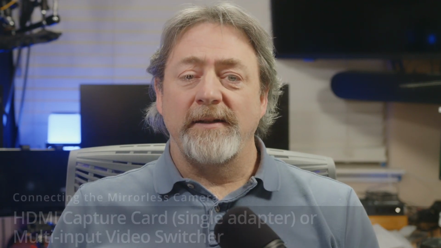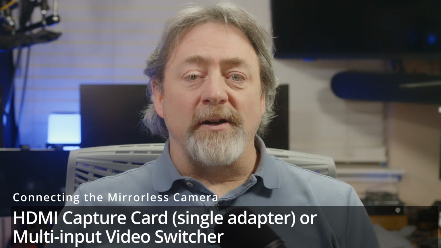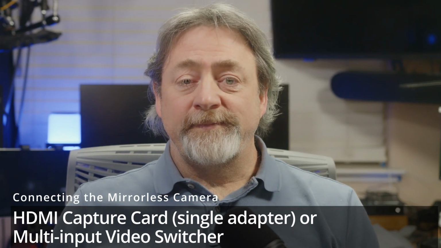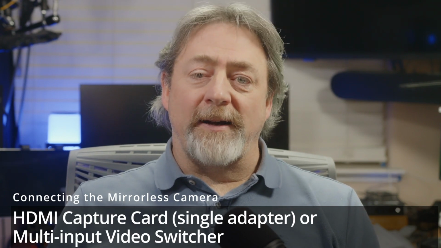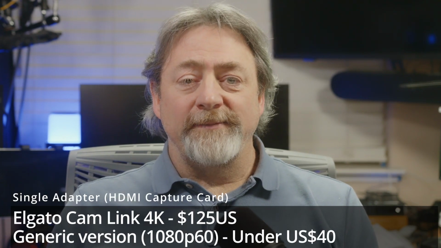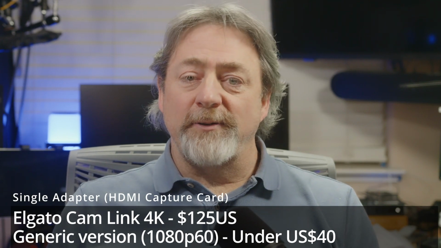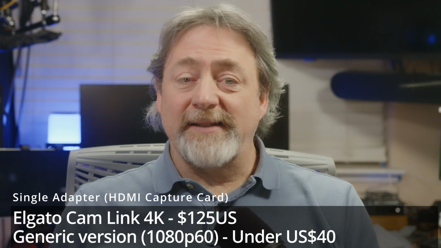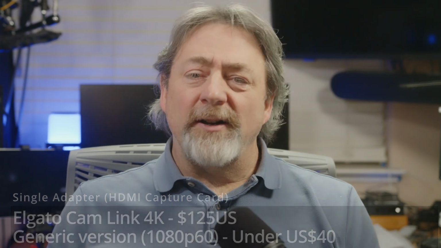I'm going to cover two methods for converting HDMI to USB. The first one is the single adapter, also known as an HDMI capture card, and the second one is the video switcher. For the HDMI capture card option, I've used the Elgato Cam Link 4K. This runs around $125 US. Alternatively, I found some generic versions that do 1080p 60 for less than $40 US. And currently, the highest resolution supported by video conference systems is 1080p, so that generic option may be sufficient for your purpose.